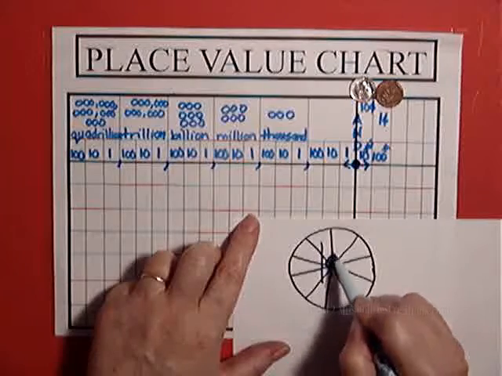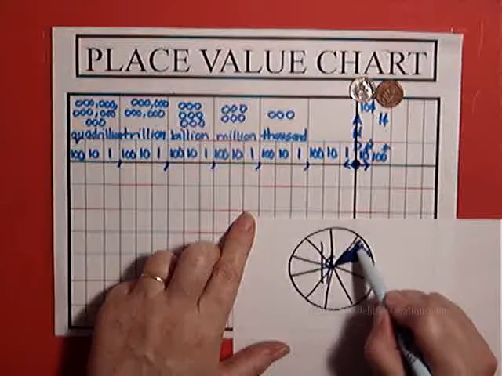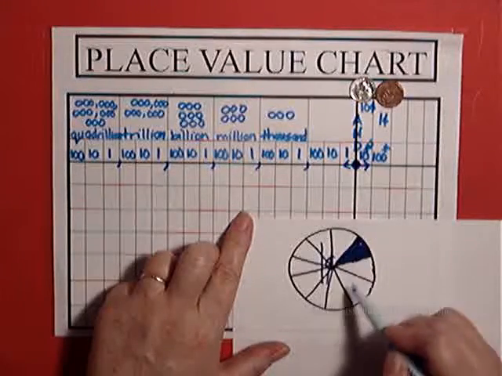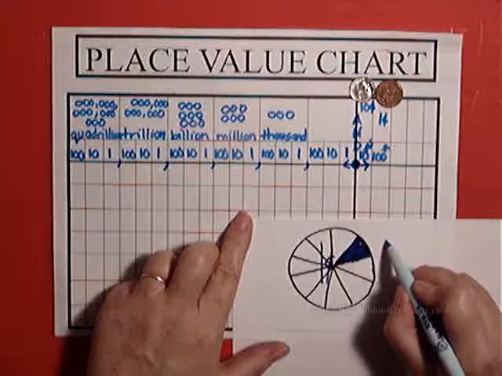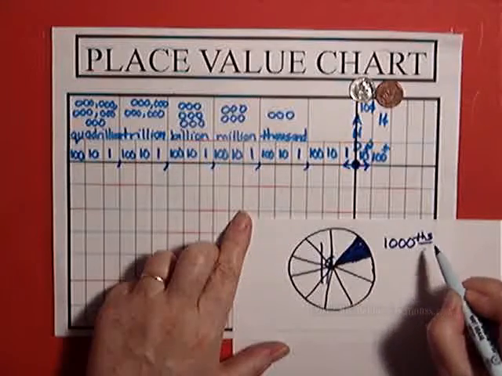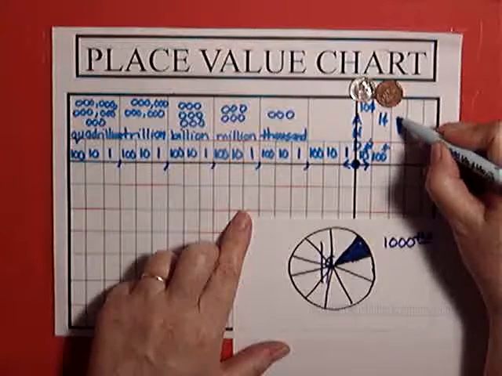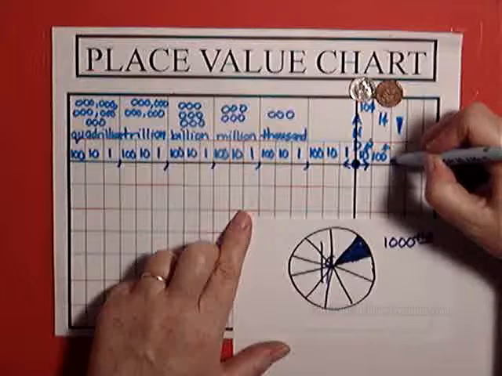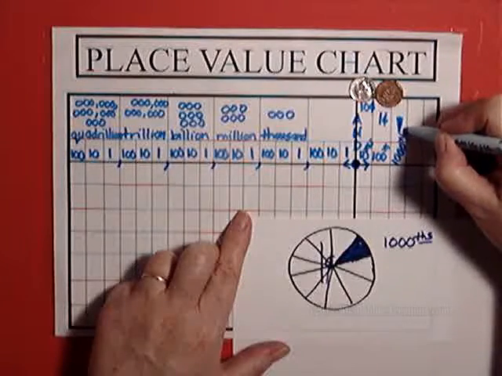So let's pretend this is 1 cent. Then I'm going to take one of those pieces, just that one piece of the penny. Remember, I'm cutting this penny into 10 pieces. And that becomes this one right here. It's the thousandths column, a thousand with the THS. So we're just going to put a little part of a penny right there. I'm going to go to the side because I don't have a lot of room here. 1 with 3 zeros and THS.